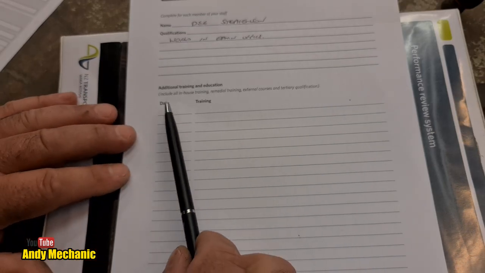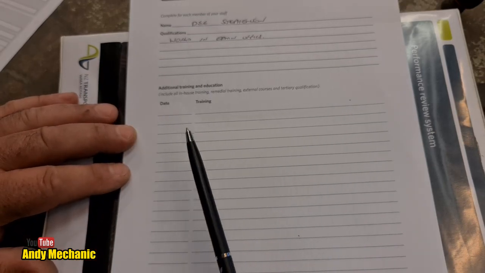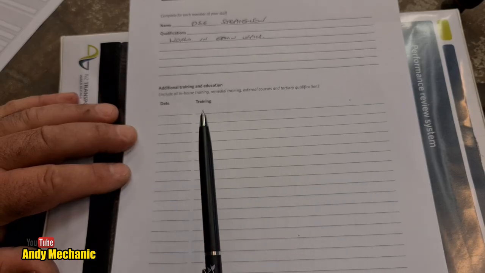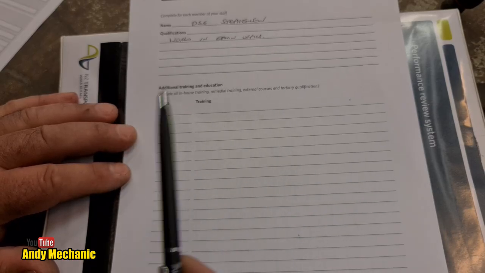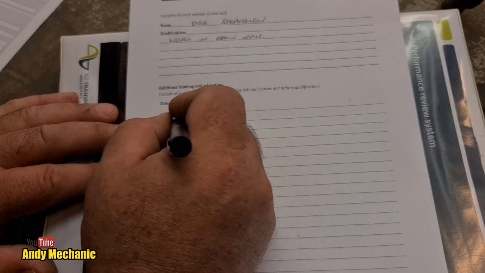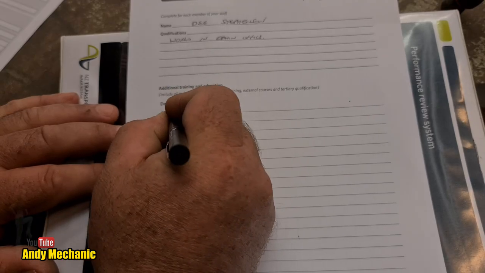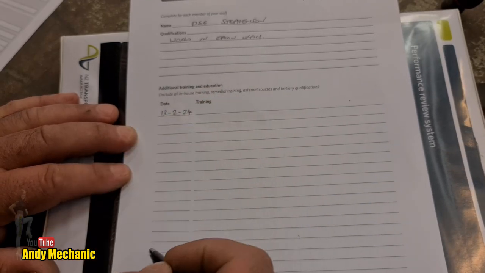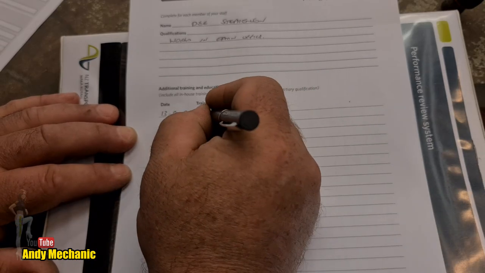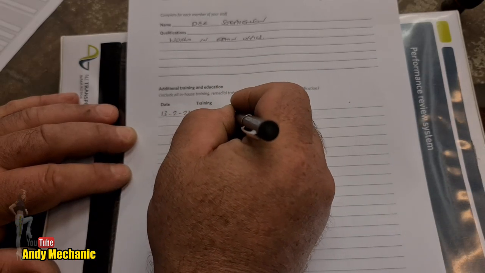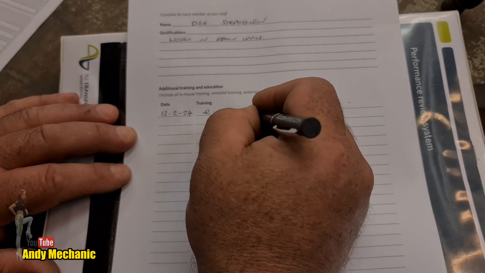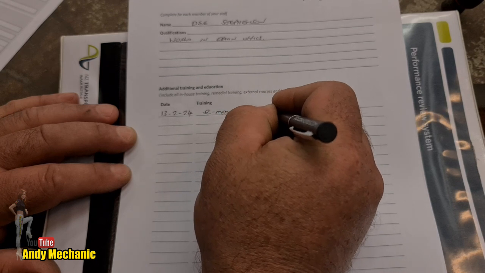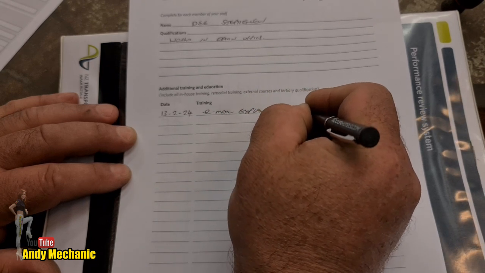So training and education can be provided in many different ways. It could just be a simple email explaining something. So let's say, I don't know, on the 13th of February 2024, I sent D an email explaining master records.